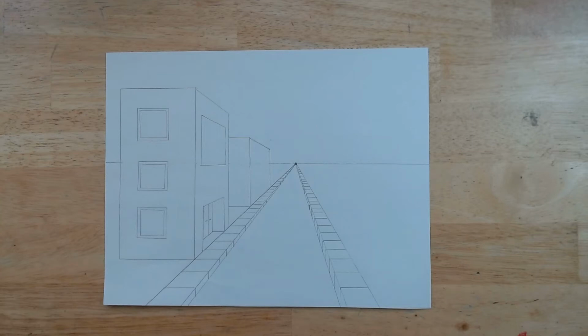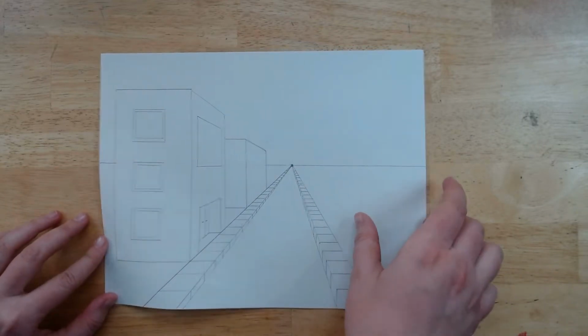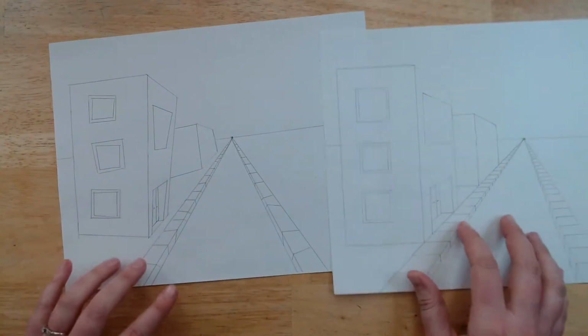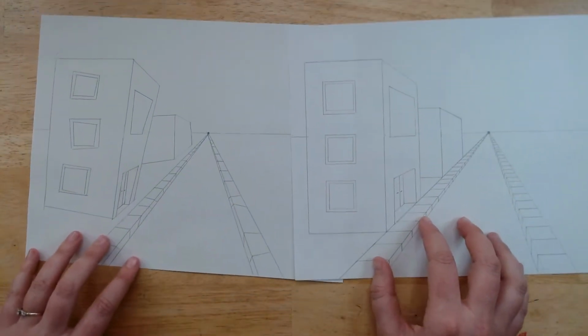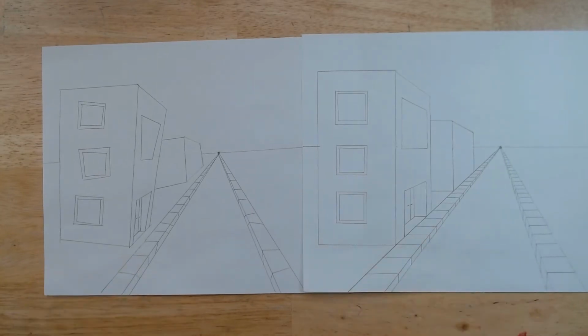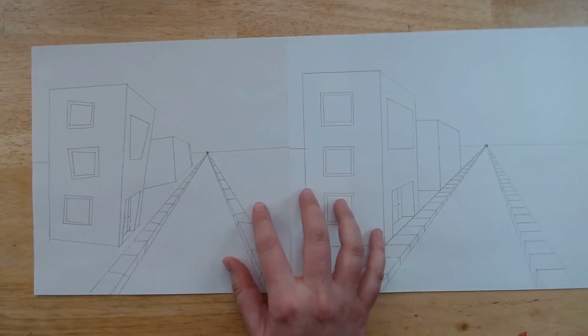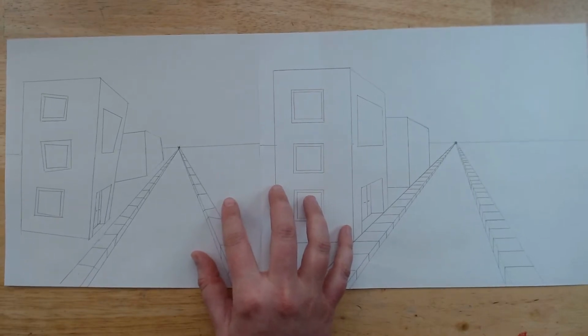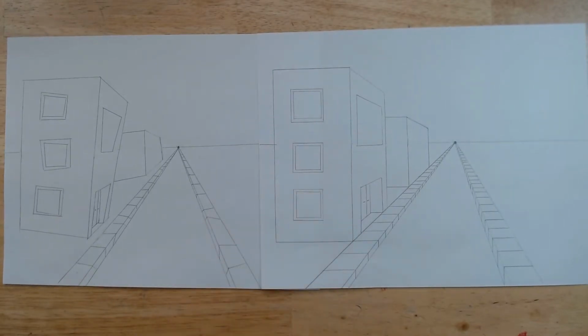Okay, so today we're going to be drawing a street with buildings in 1-point perspective. This is what the finished example is going to look like. In this drawing, we're going to be using vertical and horizontal lines, and I also made this example to show you how important it is that your vertical and horizontal lines are actually vertical and actually horizontal, because if they're crooked, they're going to end up looking like this one on the left. We want to make sure that we're making our lines perfectly horizontal and vertical.